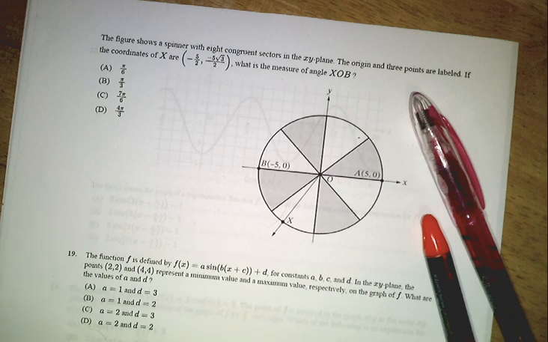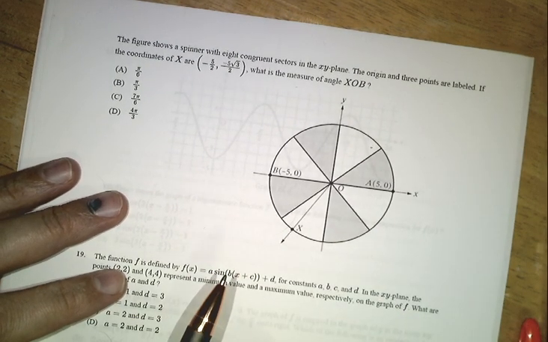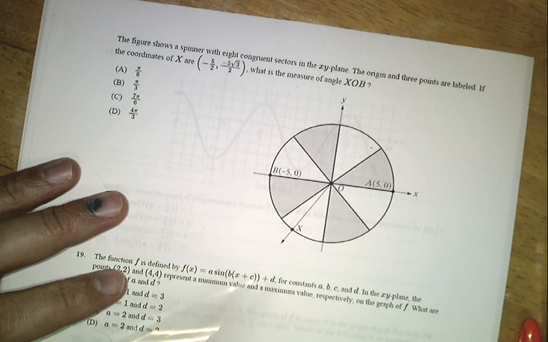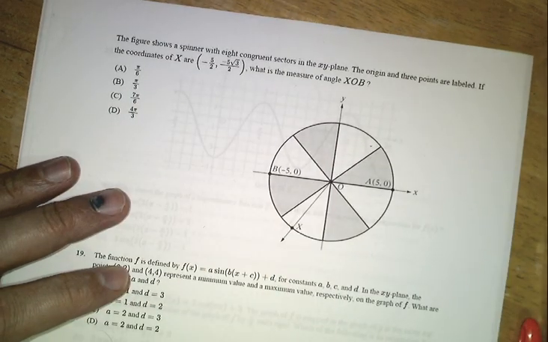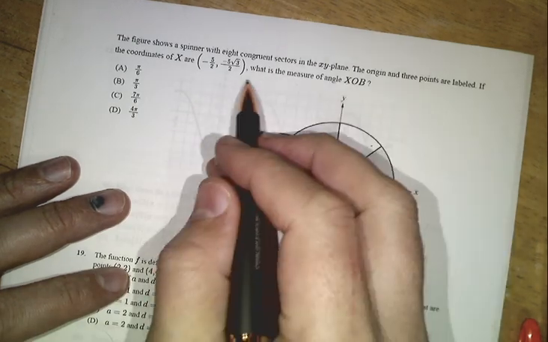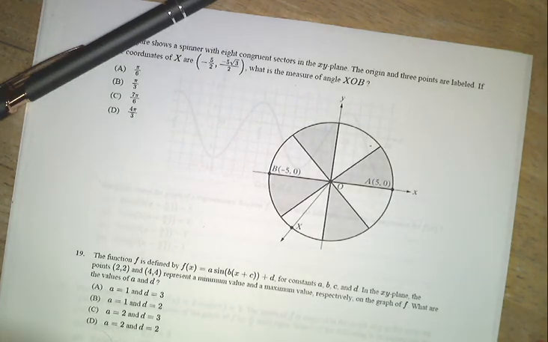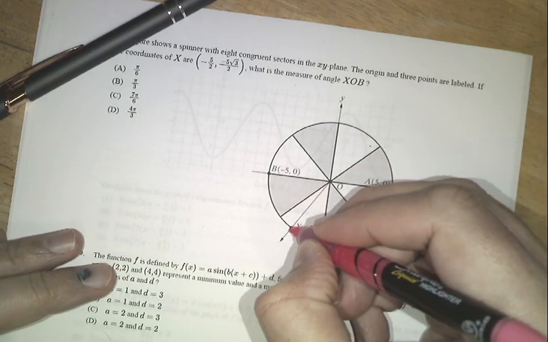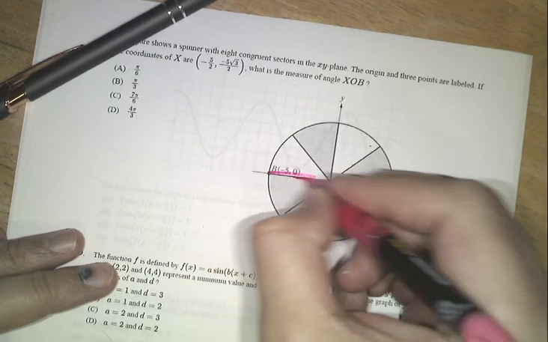So let's take a look at our next problem. The figure shows a spinner with 8 congruent sectors in the xy plane. The origin and 3 points are labeled. If the coordinates of x are -5/2, -5 root 3 over 2, what is the measure of angle XOB? So we are looking for XOB, which is this angle right here.